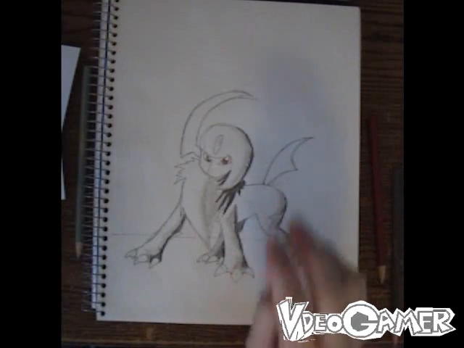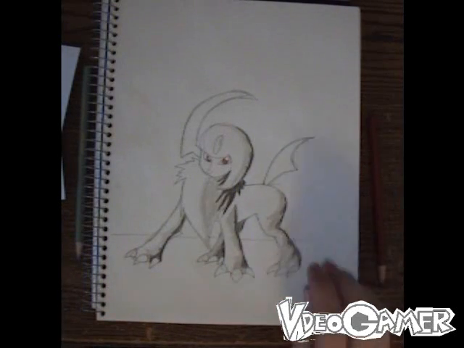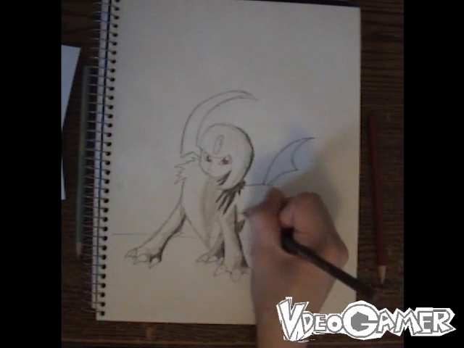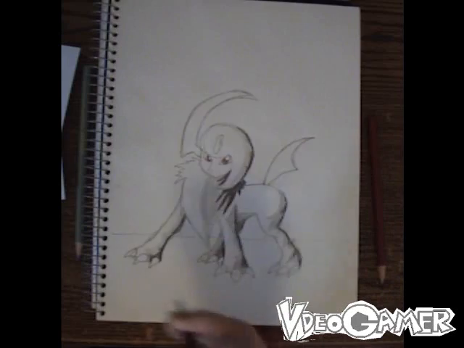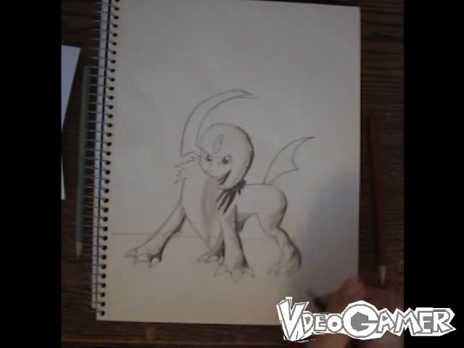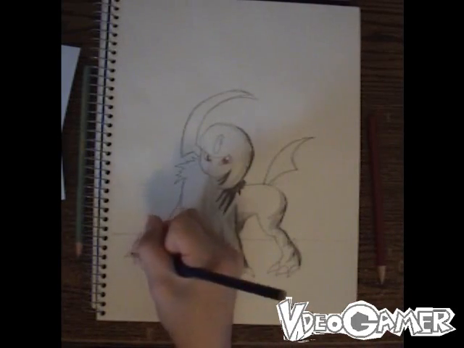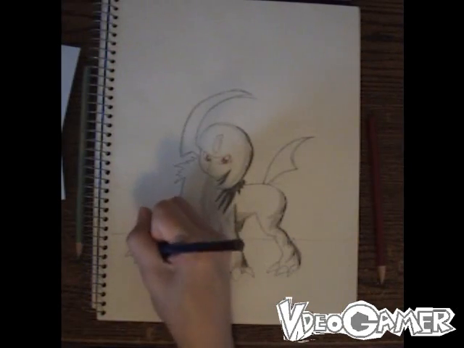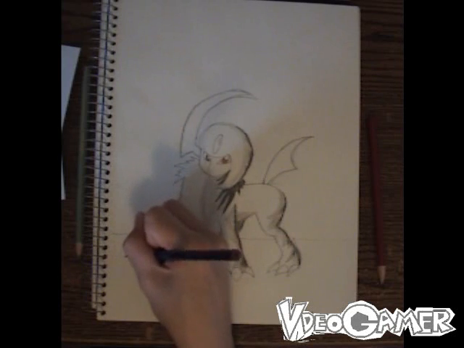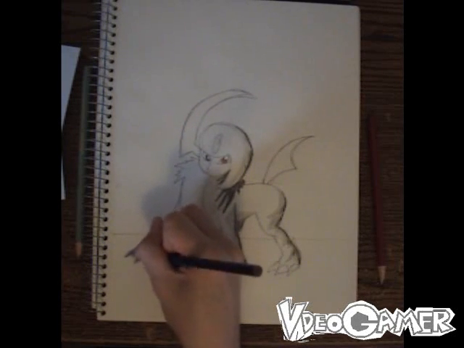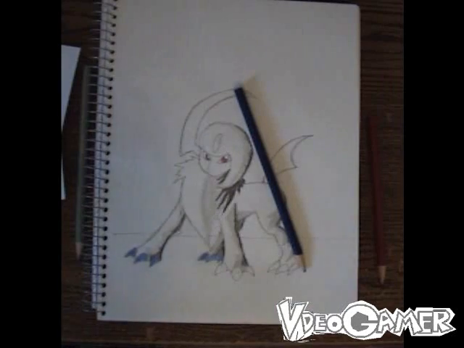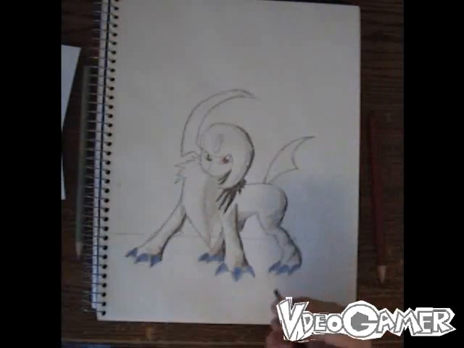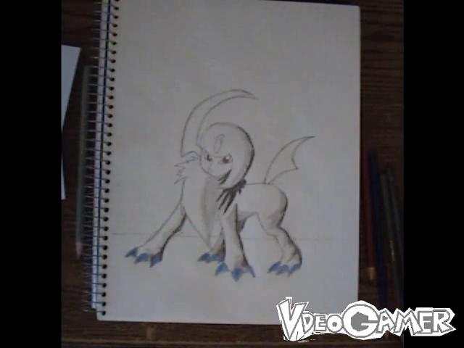Alright, now that I've gotten all the shading of the white areas done, I'm going to proceed to color the blue parts of Absol. First, I'm going to start with the claws since they are the smallest part. I'm going to color them with a base coat, which in this case is just a simple blue. Okay, so I've gotten all the base coat of the blue done on the claws.